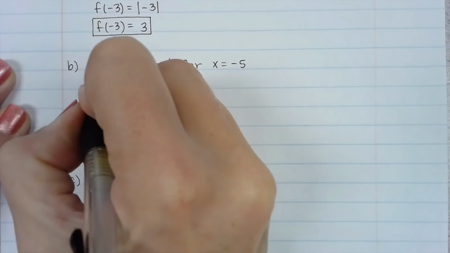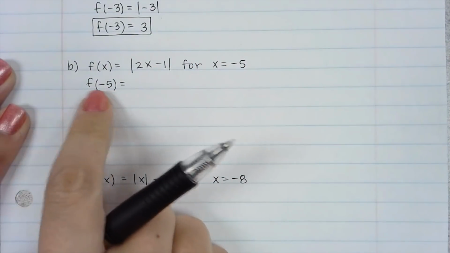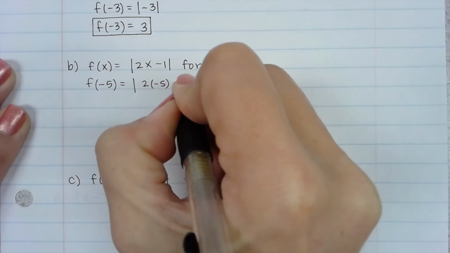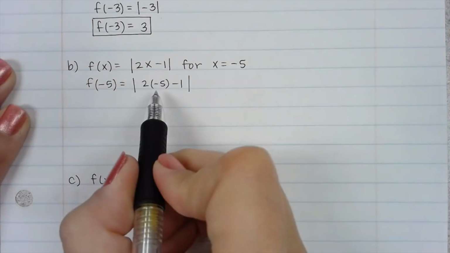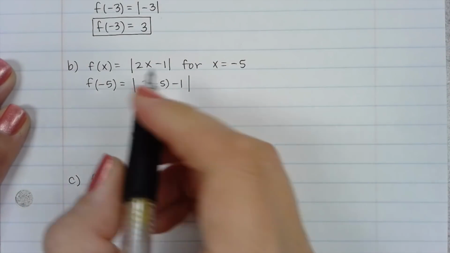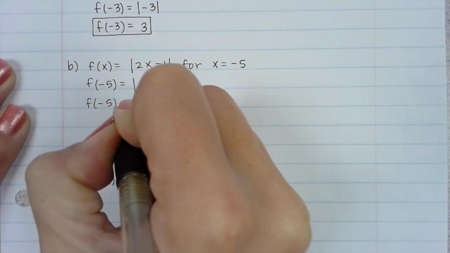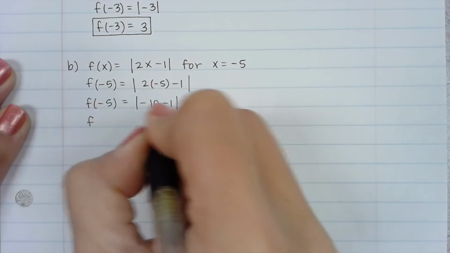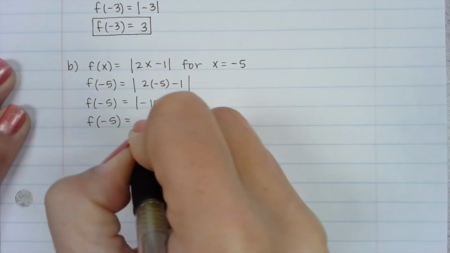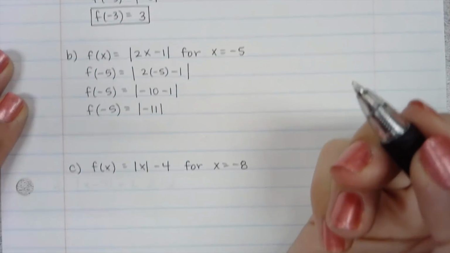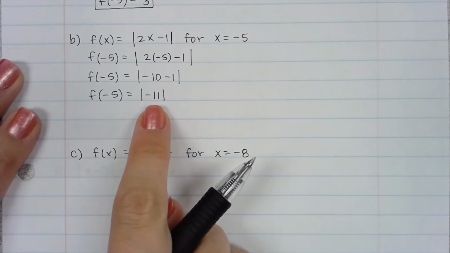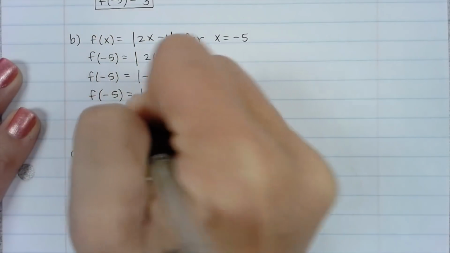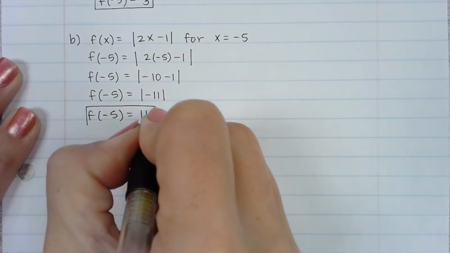For this one, I'm plugging in a -5. So I'll say f of -5. That just means that I'm getting ready to plug in a -5. And then I'll come over here and plug in a -5. When I follow PEMDAS to simplify this, I start inside my parentheses. So f of -5 is equal to the absolute value of -10 minus 1. So f of -5 is equal to the absolute value of -11, and then once I get this down to one number, I can take it out of the absolute value bars. So f of -5 is equal to +11, and that's my answer to the question.